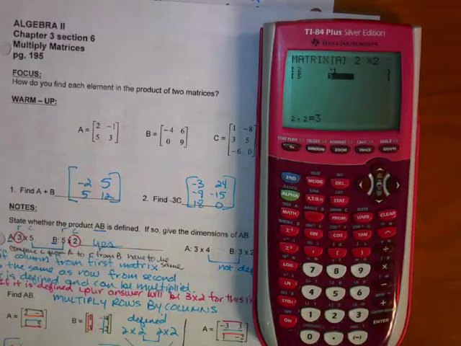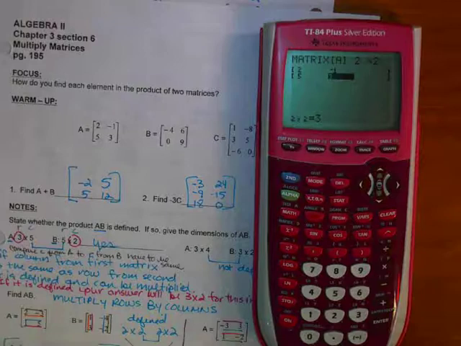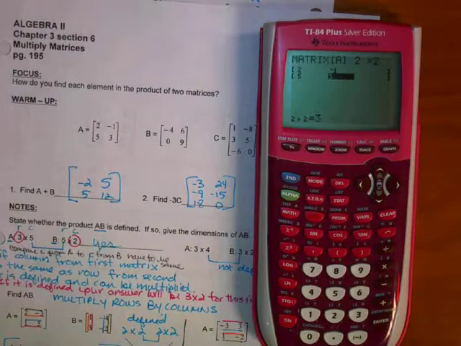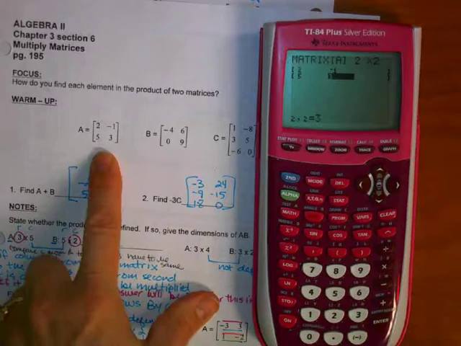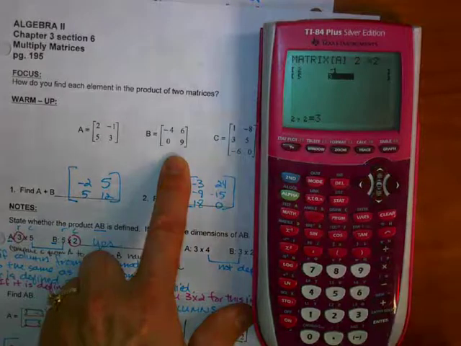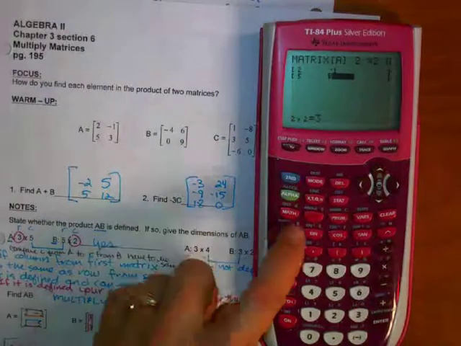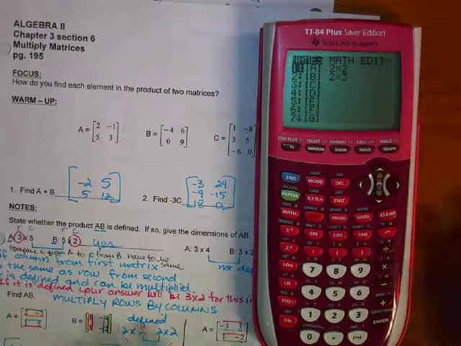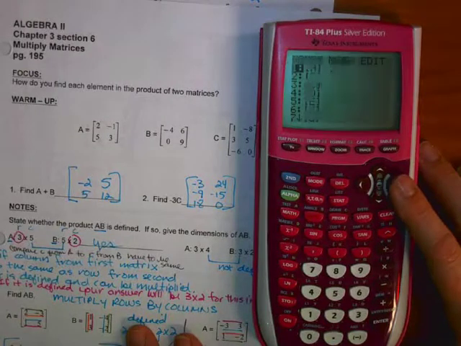Now how do we solve it? Just wait. Gotta be patient. There's a lot of people in here. Is everybody here? I'm just using these numbers right here off your sheet. And then I'm going to do B. So you just go back to that original screen. I just go back by doing second matrix again. I'm going to go over to edit again.